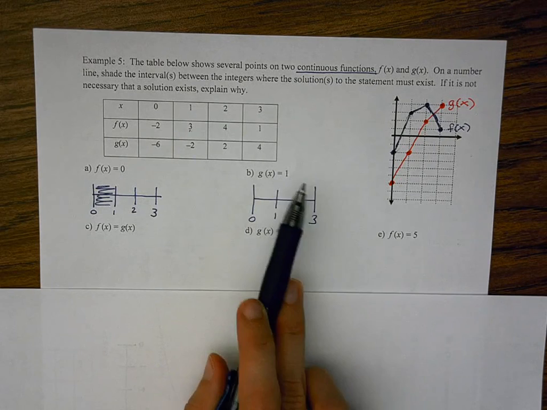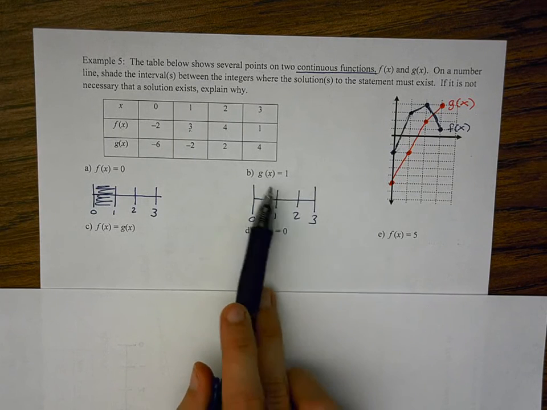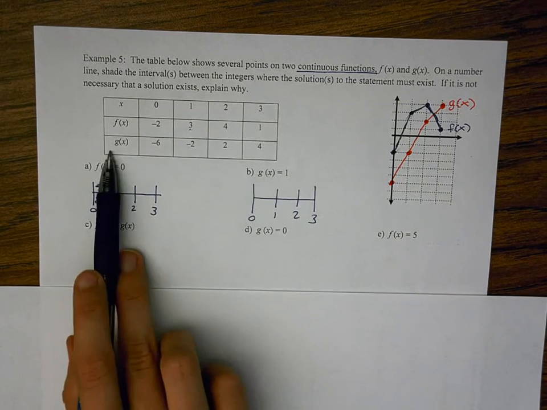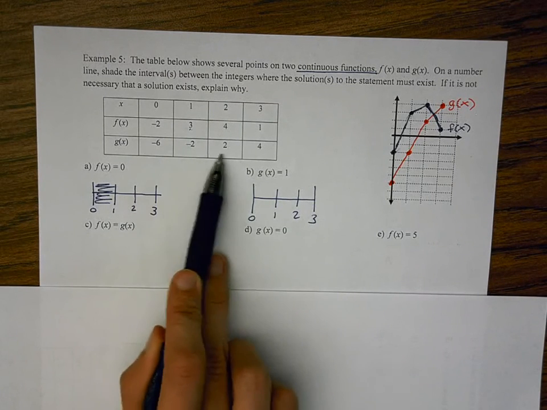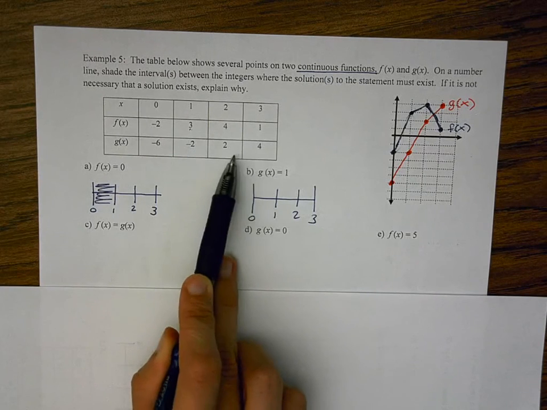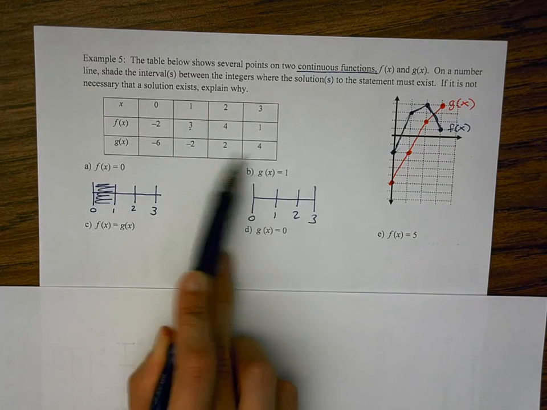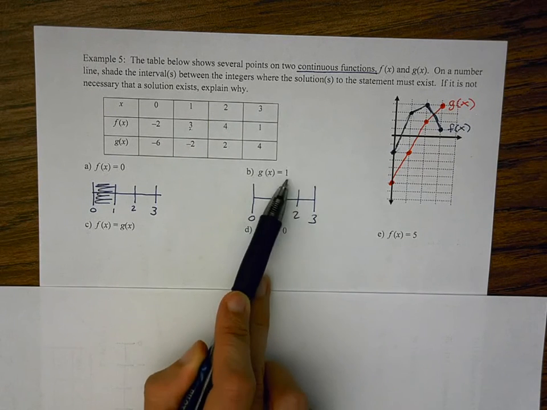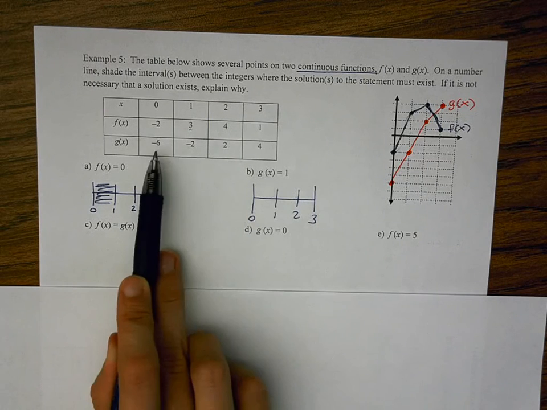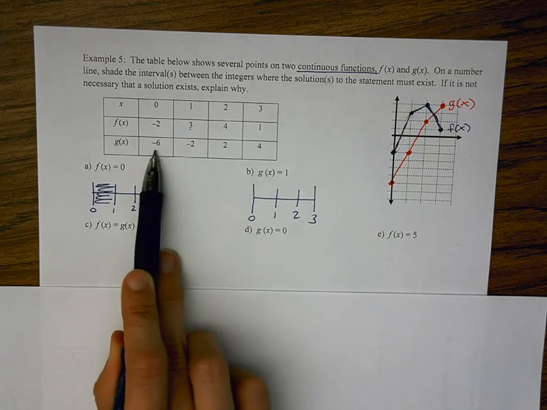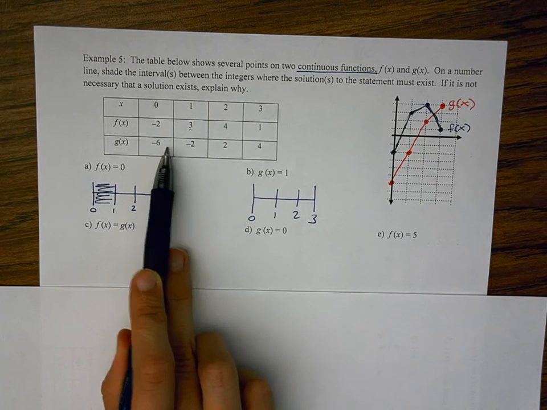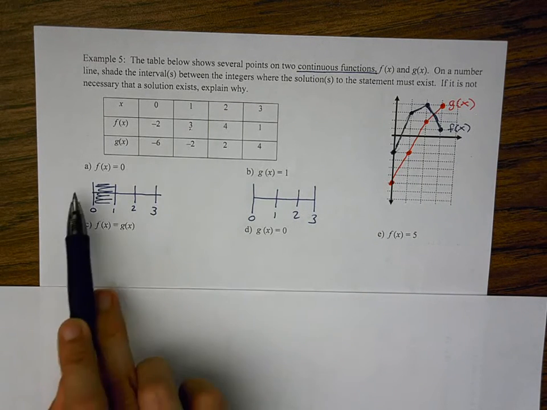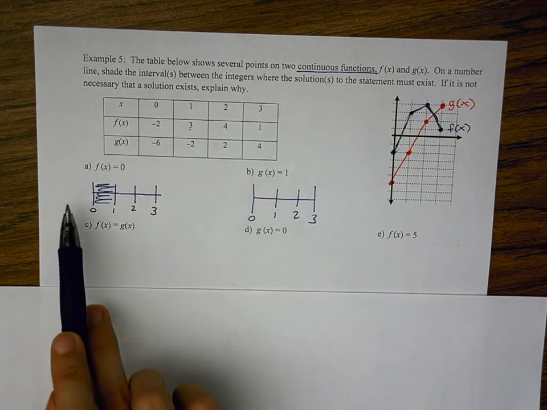Okay, let's do the table first on this one for those who prefer tables. So here's g of x, on which of these intervals from 0 to 1, 1 to 2, or 2 to 3, does my g of x have to equal 1? Well, here it doesn't have to, right? I could go from -6 to -2, -6, -5, -4, -3, -2, and I would never hit 1.